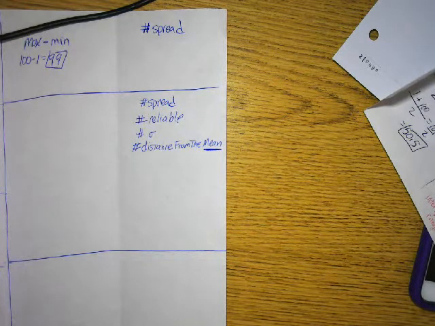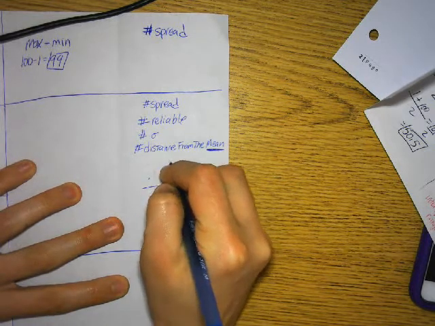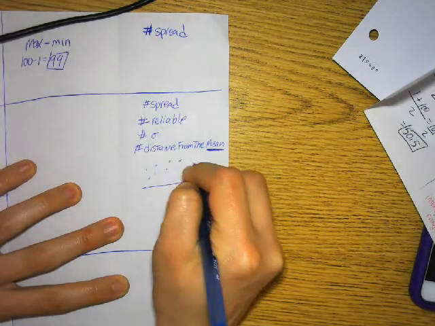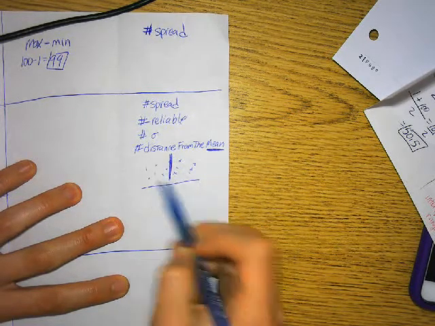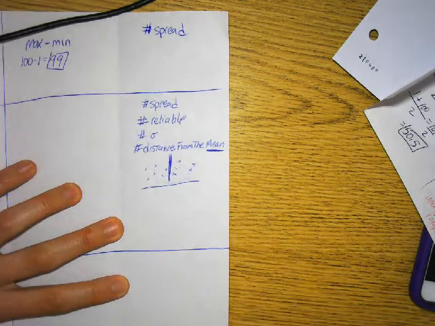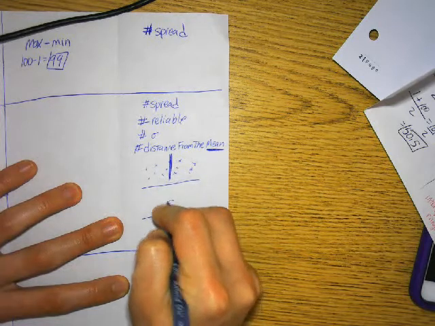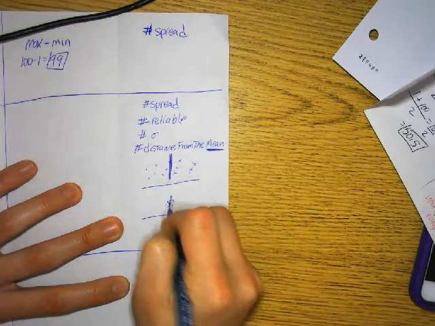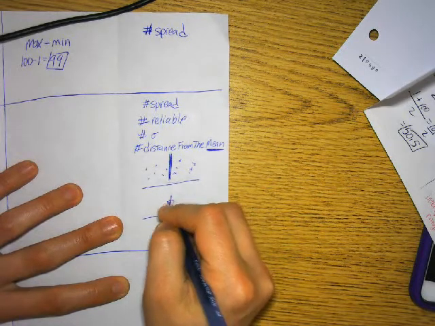Distance from the mean. So, say for instance your data looked like this, and it had a mean like this, it would have a high standard deviation, because there's a lot of data that's very far away from the mean. If, for instance, you had data that was all clumped together, the mean would be somewhere in here, it would have a low standard deviation, because the distance from this point is low.